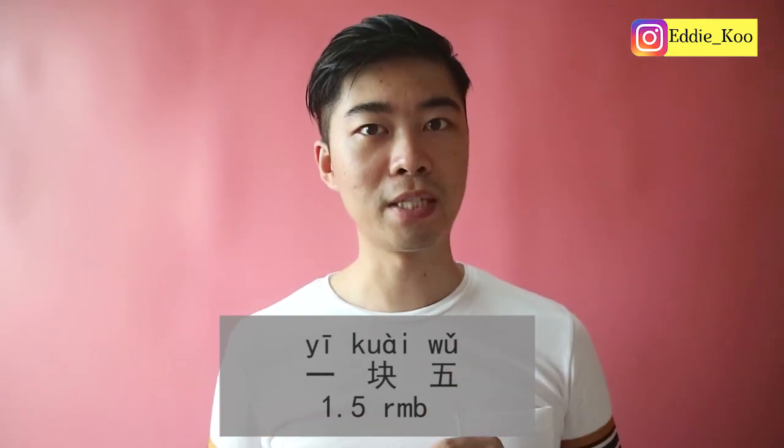Remember, in Chinese currency, we don't usually say dot or point. You know what I mean? For example, if you go to America or the UK and the price says 19.99, you don't really say it with the dot because it sounds really weird. You just say 19.99, or you can say 19 pounds or $19 and then 99 cents or pence.